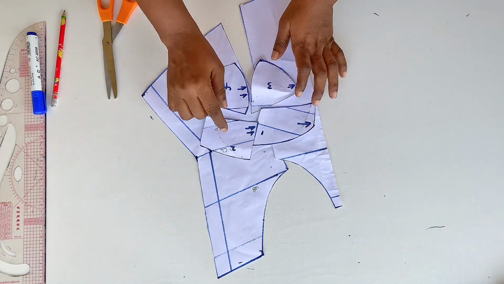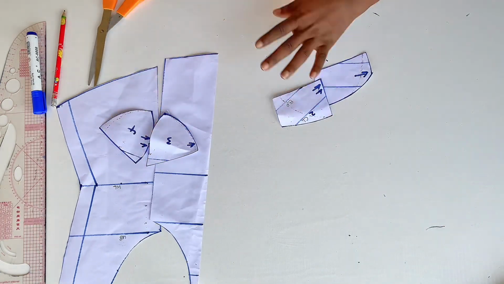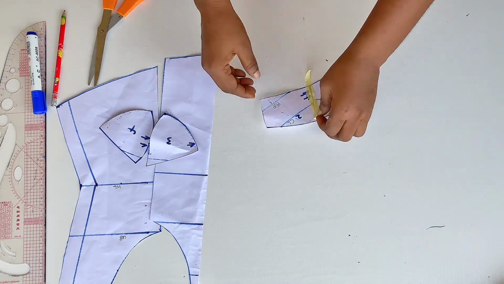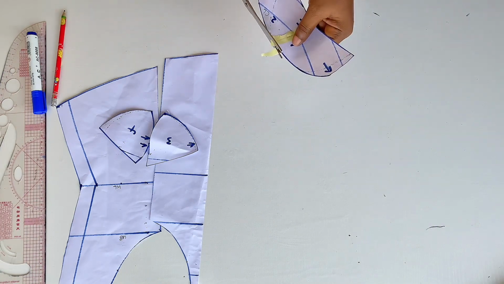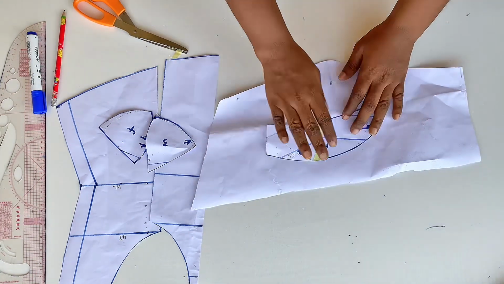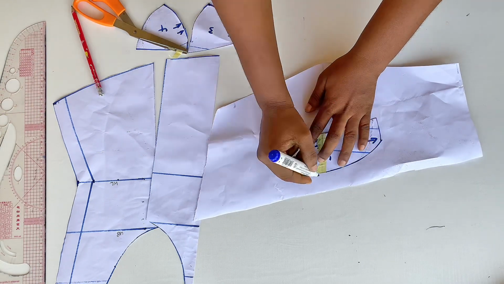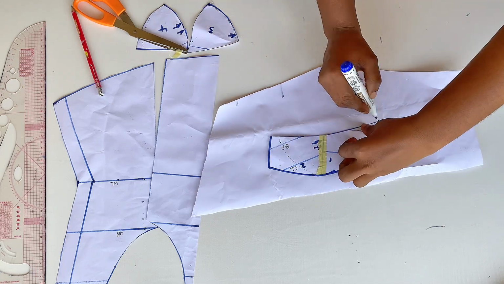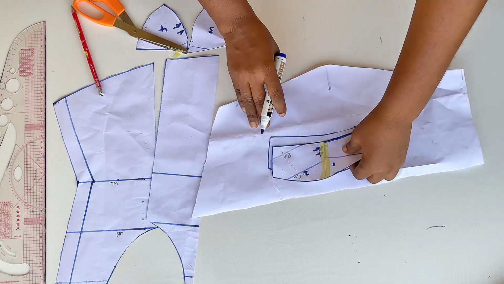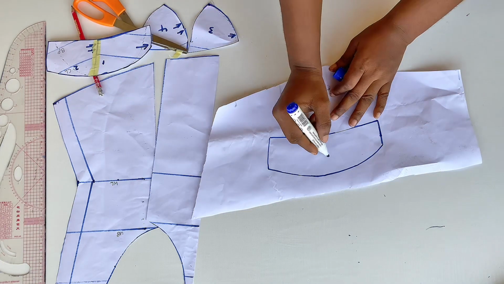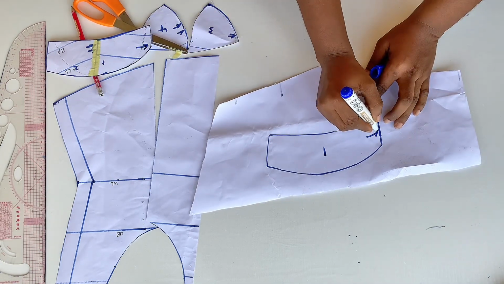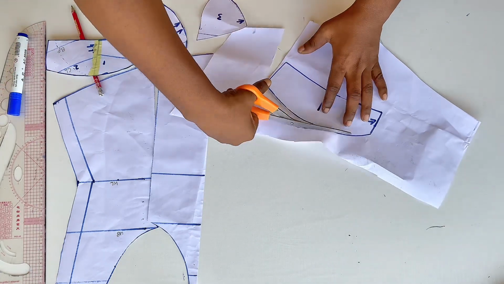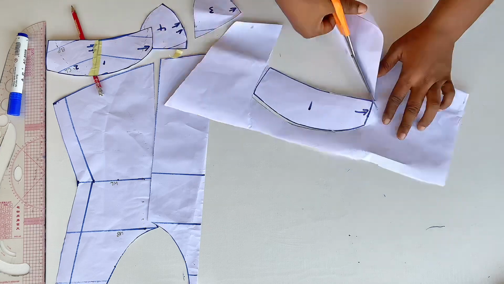Now join your cup crown to become one. Join them together, don't overlap please, just use a tape to join them together and trace it out on another paper. Then cut it out. Now our 1 and 2 is one piece, and I use the arrow to signify which part of the crown is coming towards the front.